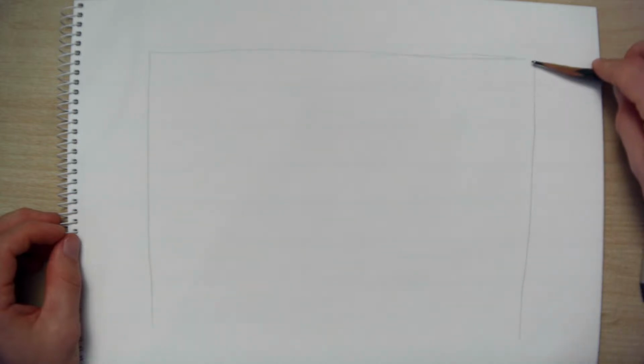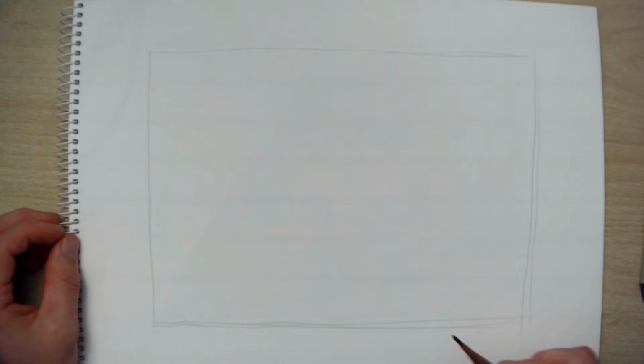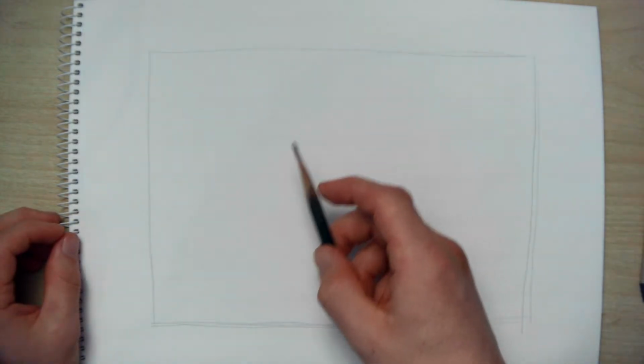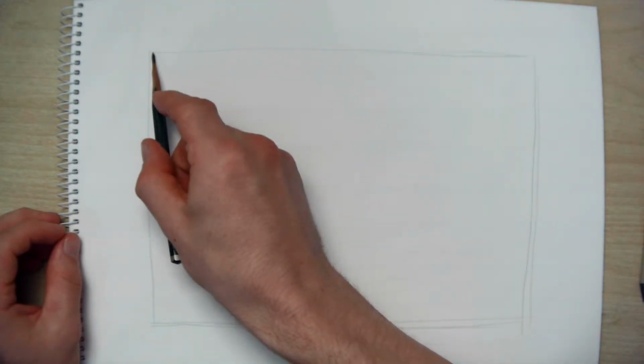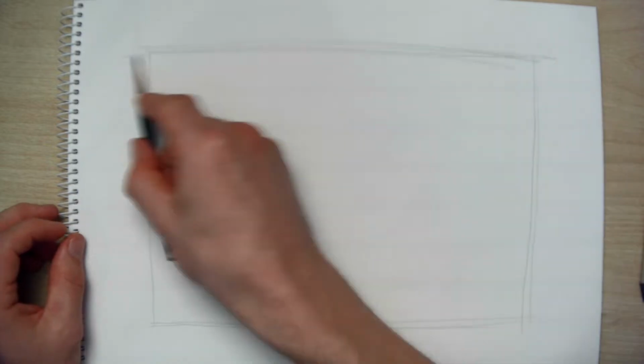Okay, starting by setting myself a little frame for the scene, not completely rectangular, but good enough. And then I'll go into the sky, just give it a general value, a light to medium value.